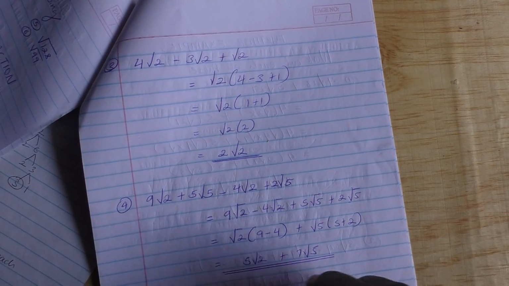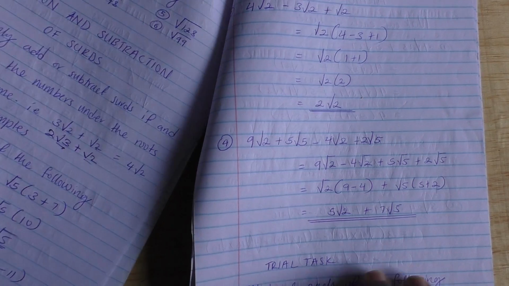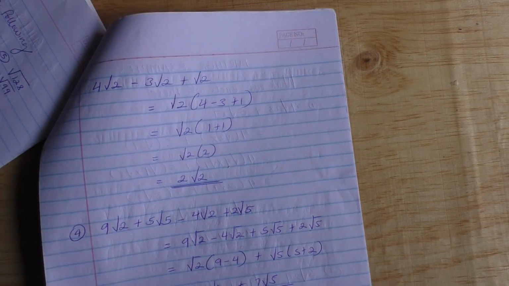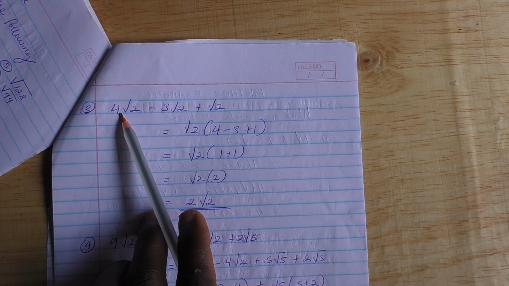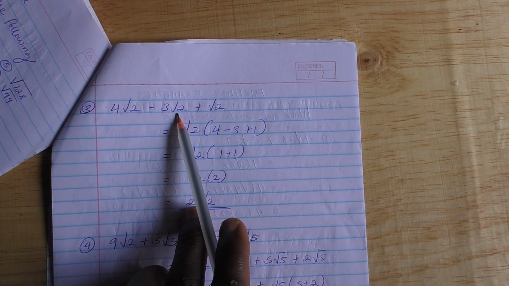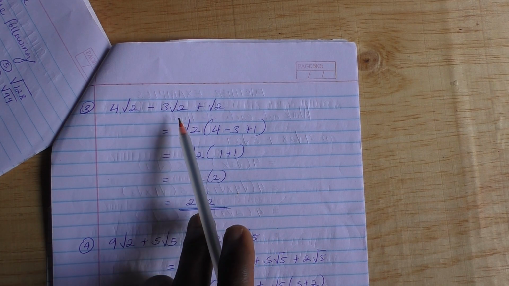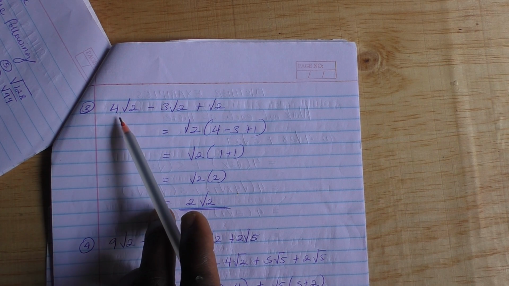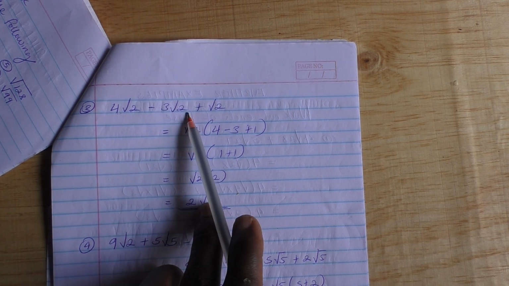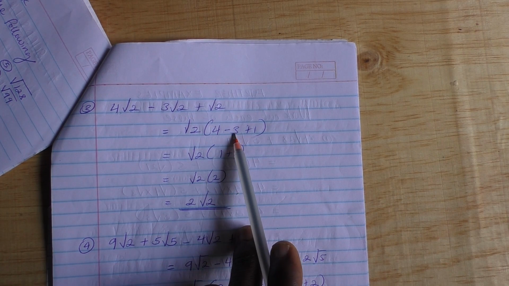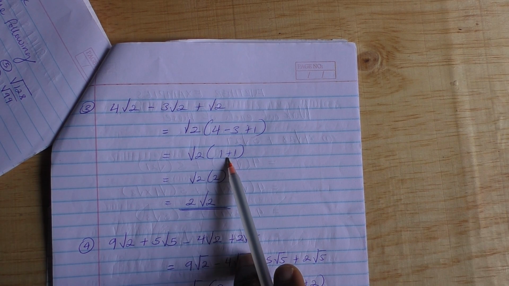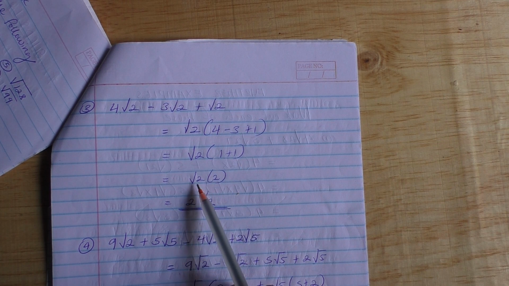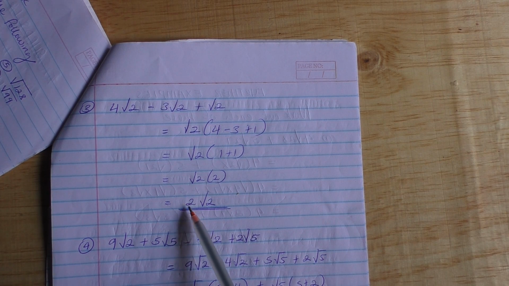Then we also have instances where we have addition and subtraction in the same number. For instance, we have 4 root 2 minus 3 root 2 plus root 2. Still, it is a matter of factorizing out the common factor, which is root 2. Then you remain with 4 minus 3 plus 1, giving us root 2 into 1 plus 1, which gives us root 2 times 2, giving us the final answer as 2 root 2.